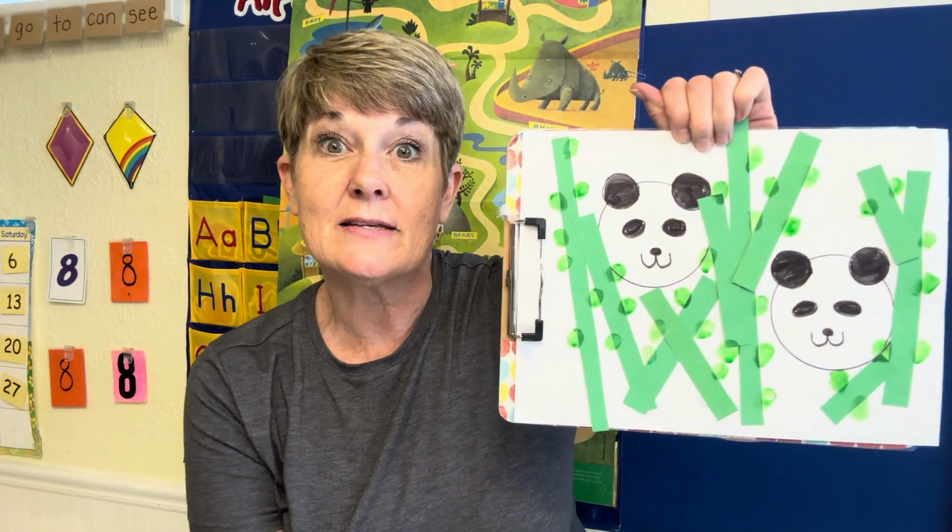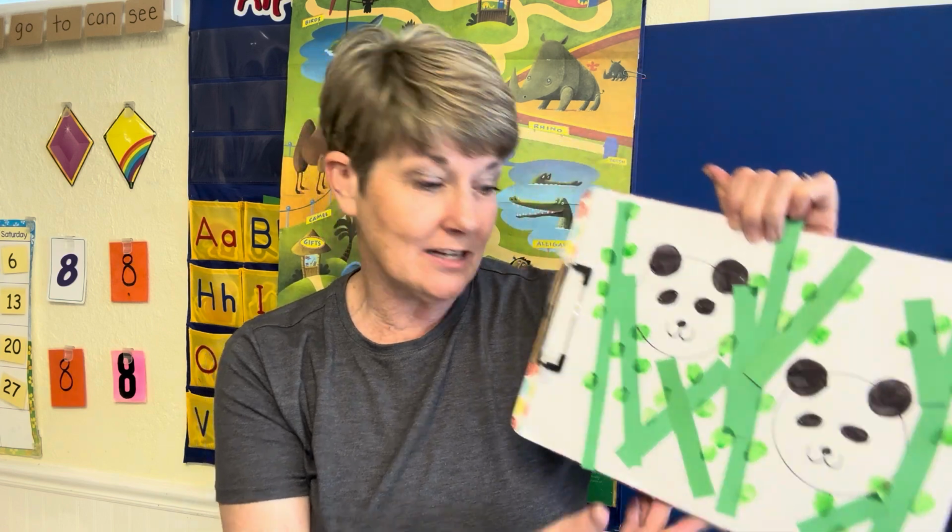It's been so much fun to do a giant panda with you. I hope your leaves are drying and I hope your pandas had a lovely, lovely time. I hope you had fun making your panda.